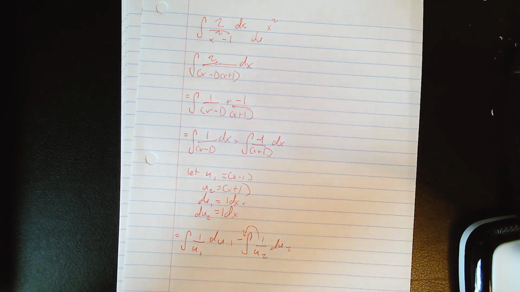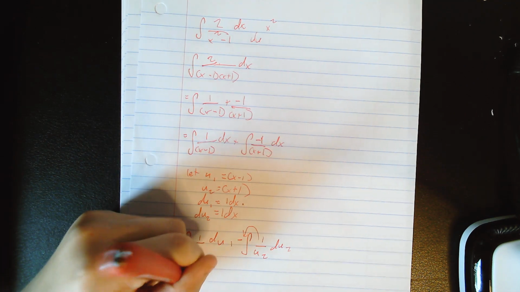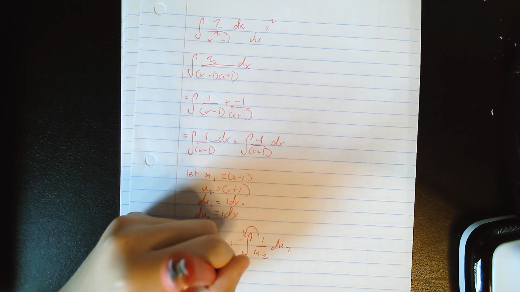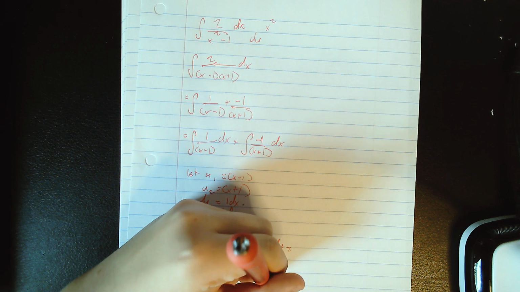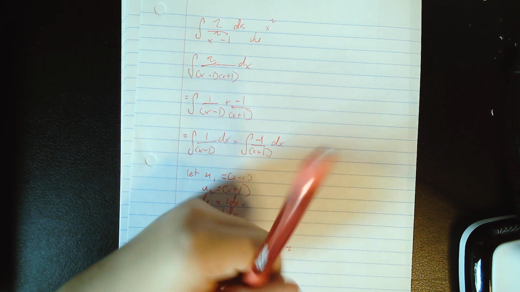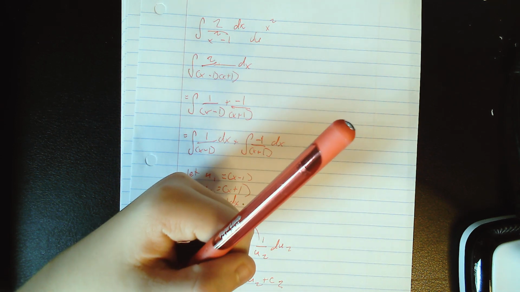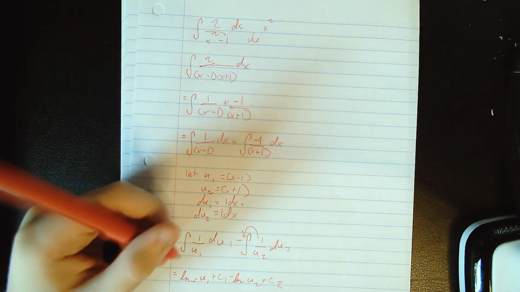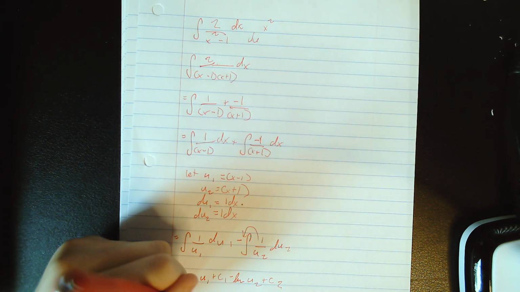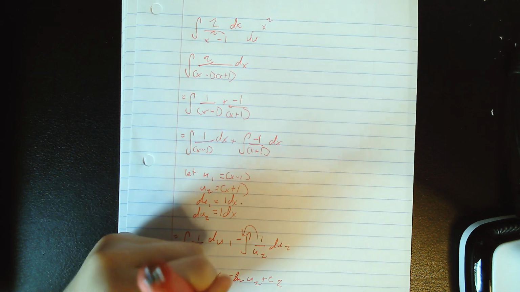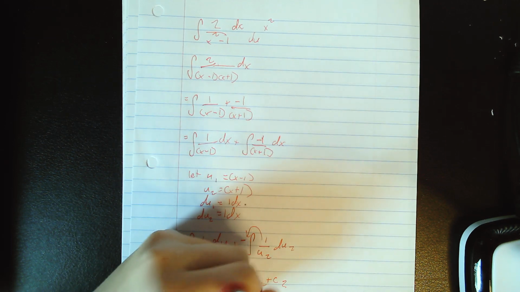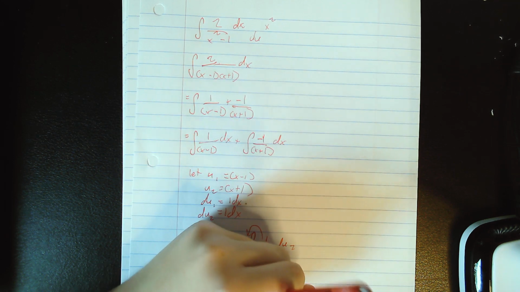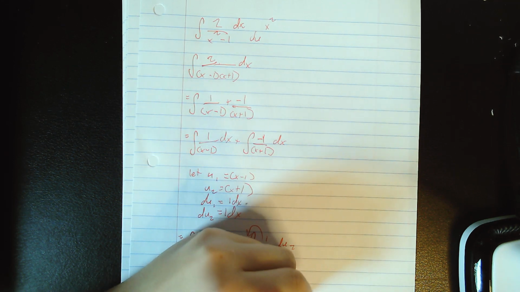So this becomes a natural log. So this is equal to the natural log of u1 plus c1 minus the natural log of u2 plus c2. So what we can do is plug the u's back in, and we get the natural log of x minus 1 plus c1 minus the natural log of x plus 1 plus c2.